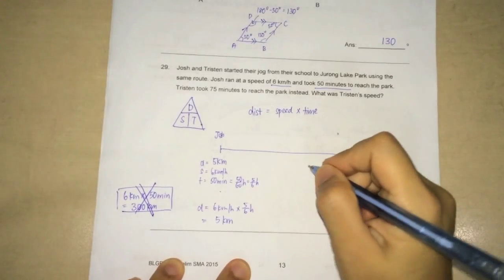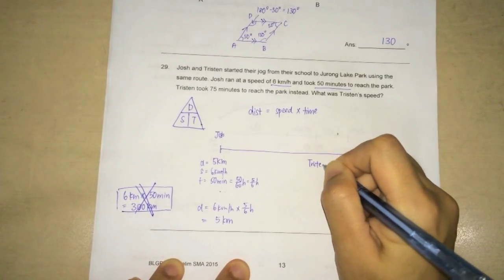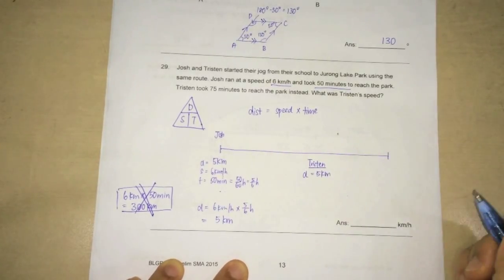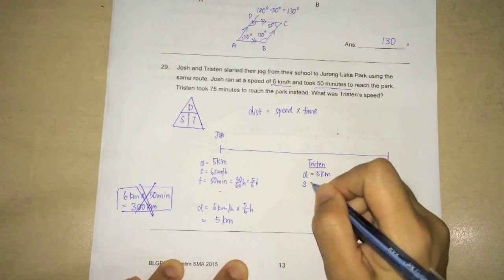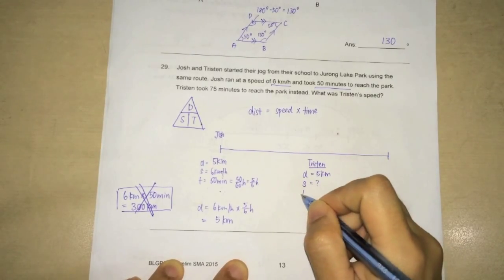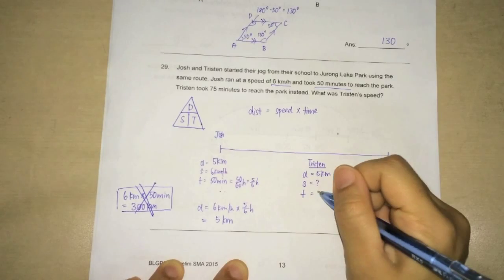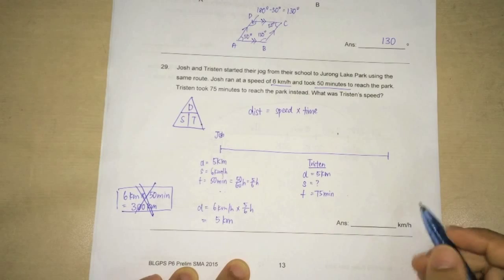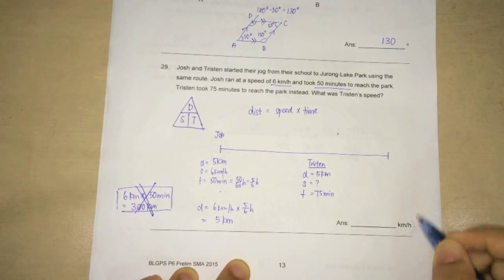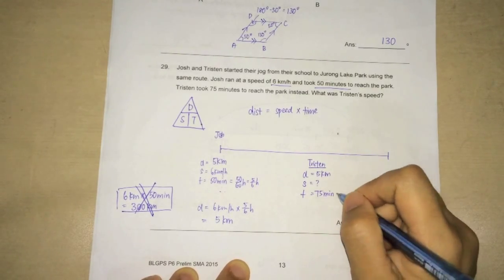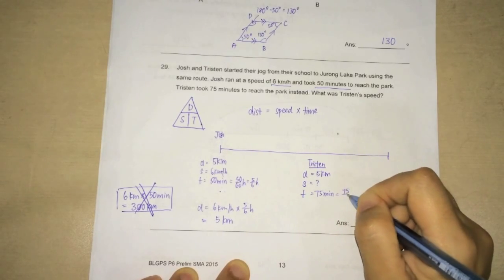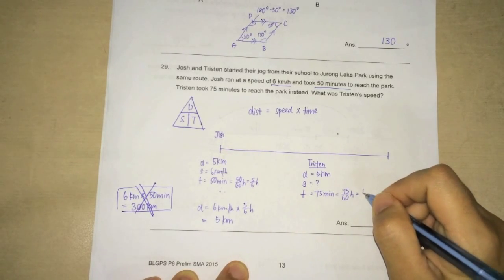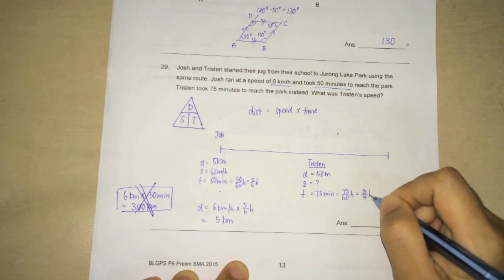And since Tristan traveled the same distance, his distance is 5 kilometers. You don't know about the speed, but you know about the time taken by him, and that's 75 minutes. So this question requires you to leave your answer in per hour. So you have to change these to hours. That is 75 out of 60 hour. And when you simplify, divide by 5, 15 out of 12 hours.